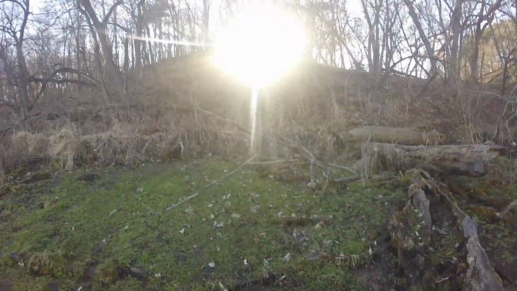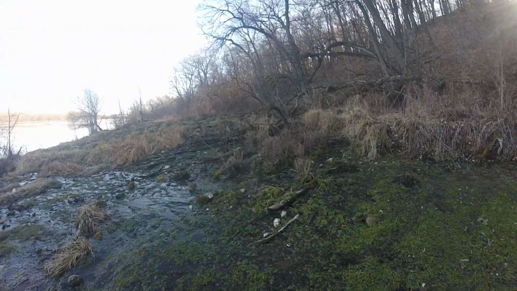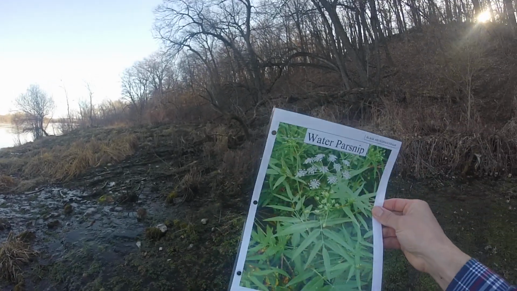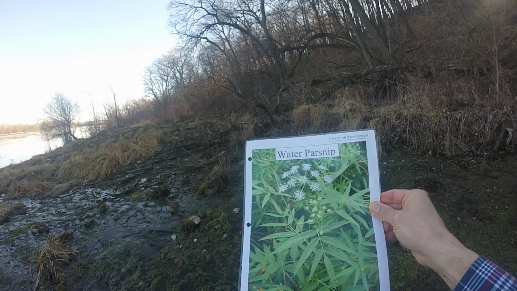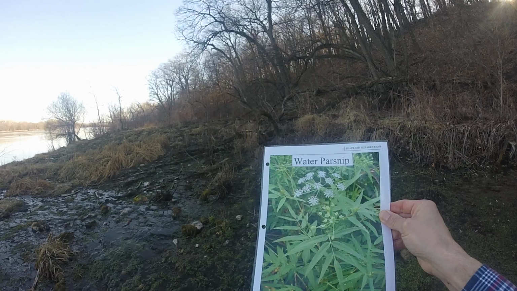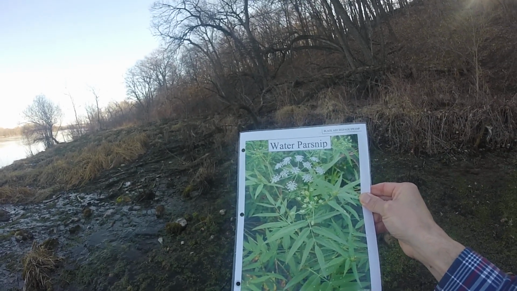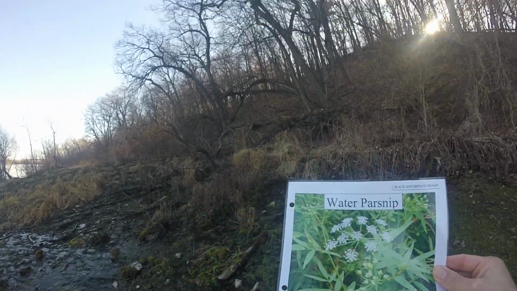There's a plant whose flowers look surprisingly carrot-like, and that's the water parsnip. If you look at this picture right here, and you look at that white seed head, if you know carrots, it's got a very carrot-like seed head to it. The leaves are actually made up of multiple leaflets, and you can see that the leaflets are kind of long and narrow and very slightly serrated. That's the water parsnip.